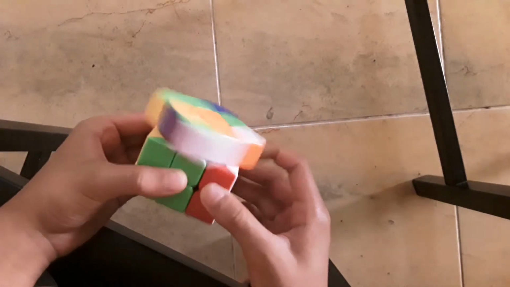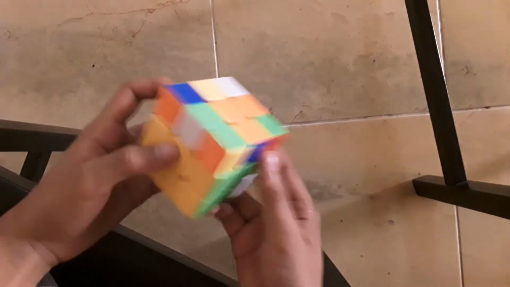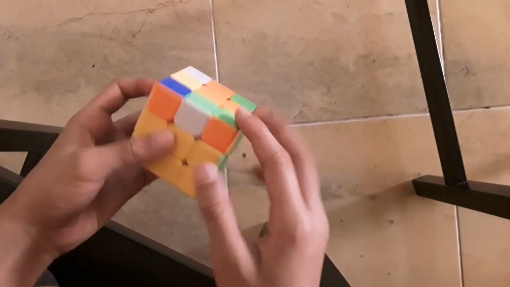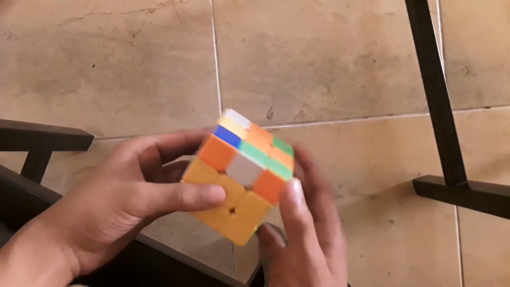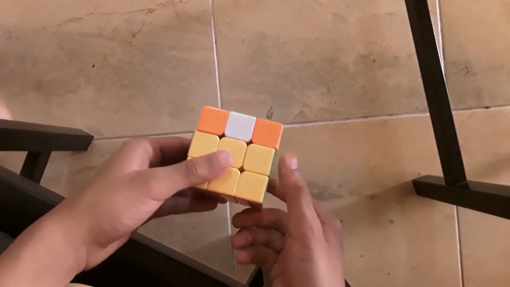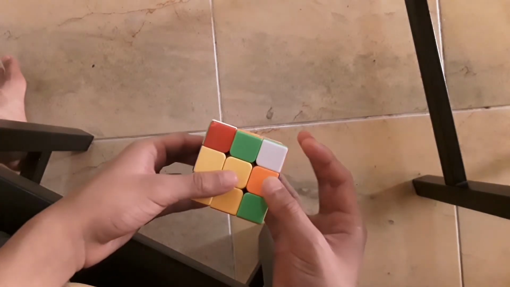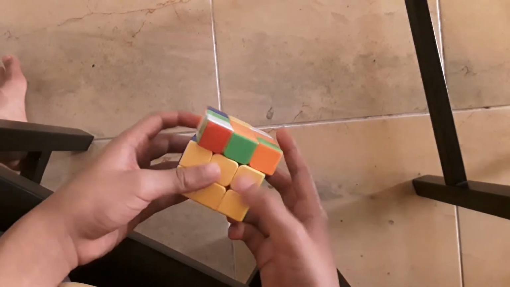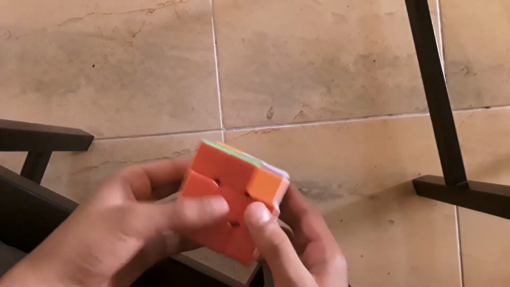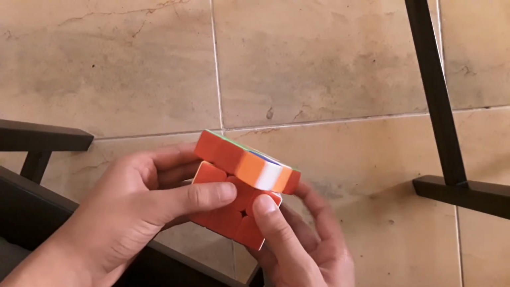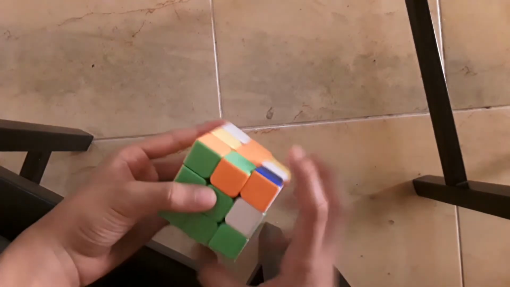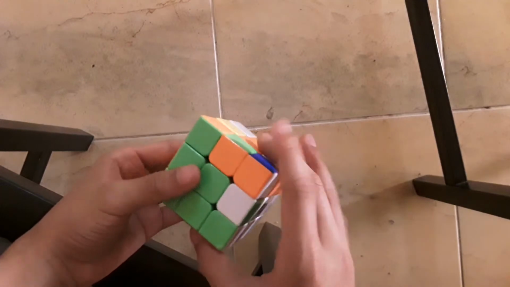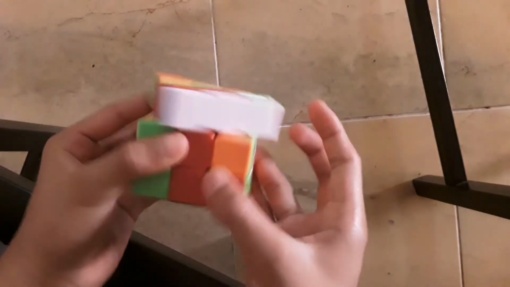So R U R prime U prime, then bring that edge piece over here and take the corner piece and pair them together. So do R prime U R U prime, or do U2, it depends, like I said. So now do U R prime U prime R. Now we have to do that edge flip algorithm. Just watch me.